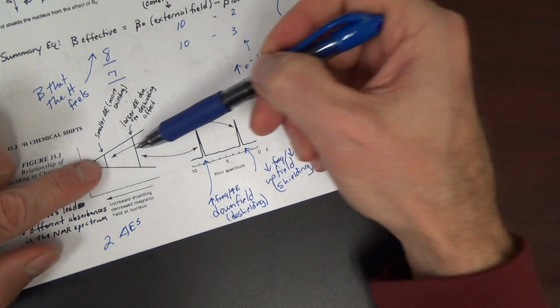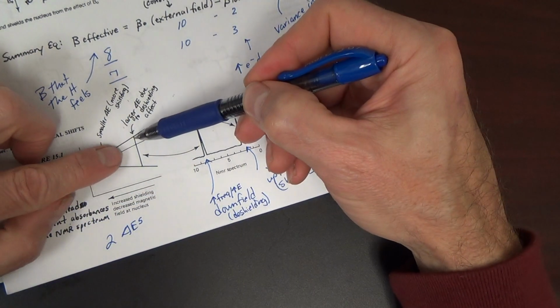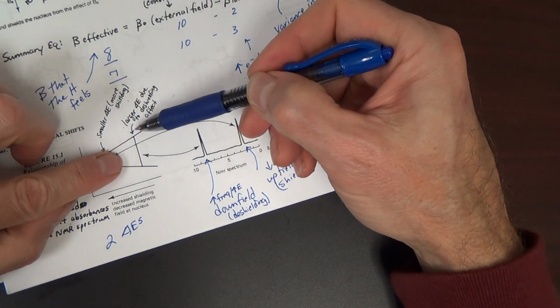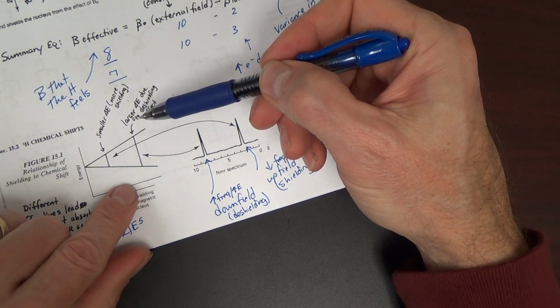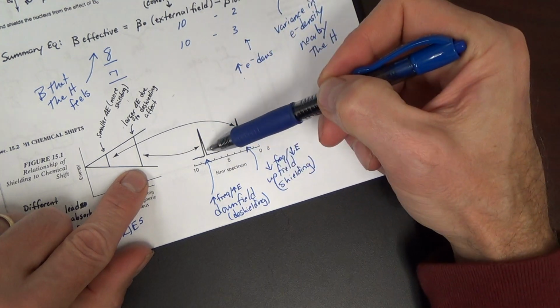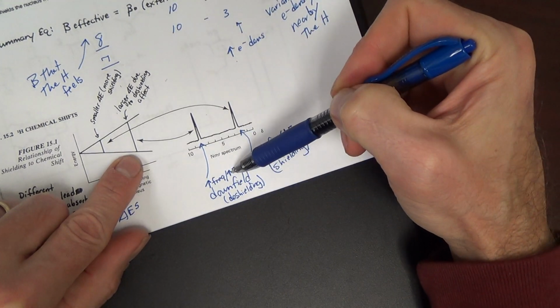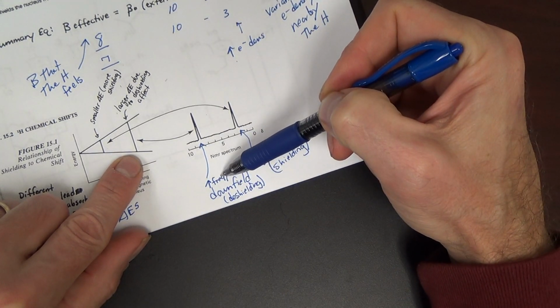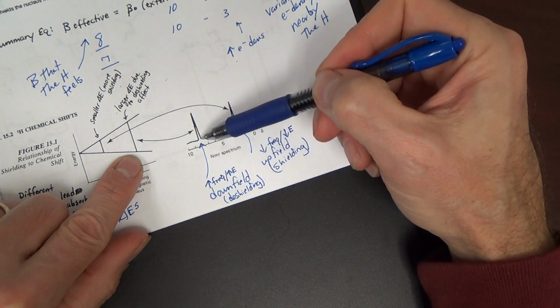So, would these two give these two signals? Well, this should be higher in energy, right? Greater delta E, higher in energy, and so it should be more to the left. Higher energy, higher frequency, more downfield.